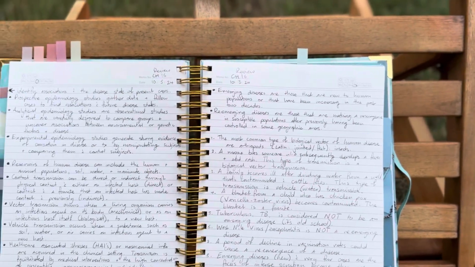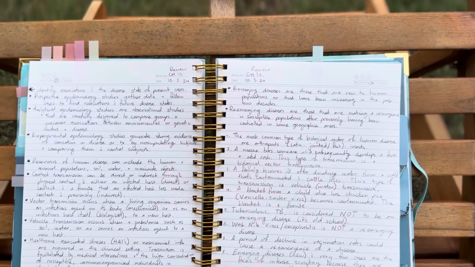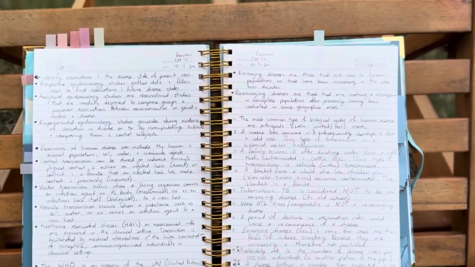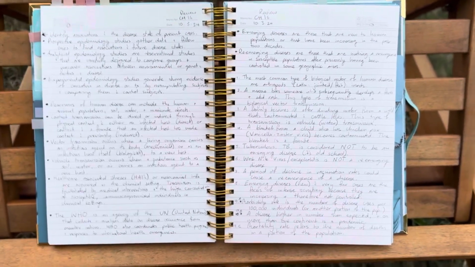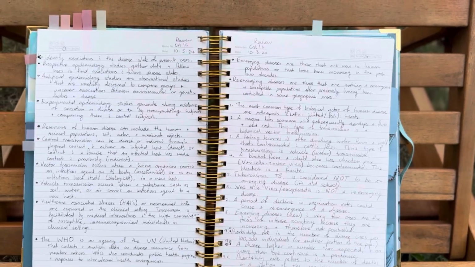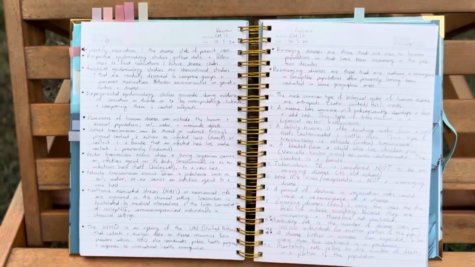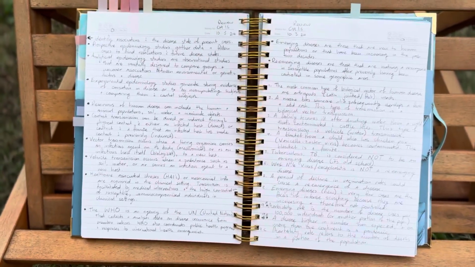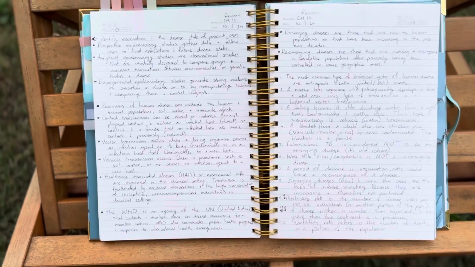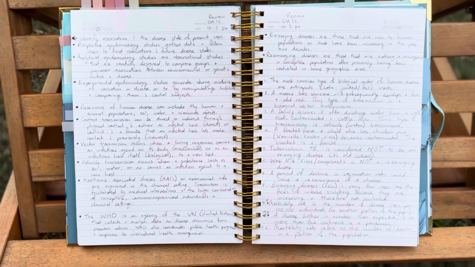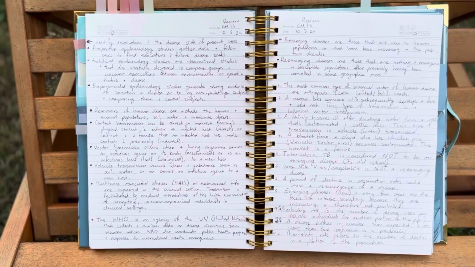Emerging diseases are those that are new to human populations or that have been increasing in the past two decades. Re-emerging diseases are those that are making a resurgence in susceptible populations after previously having been controlled in some geographical areas. This was read by me, for me, so I can understand microbiology.